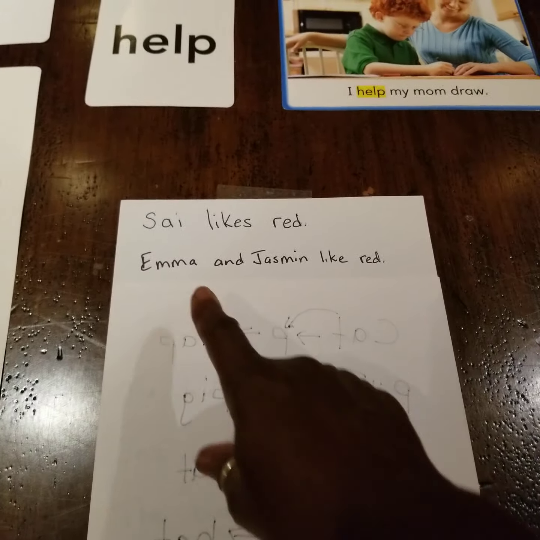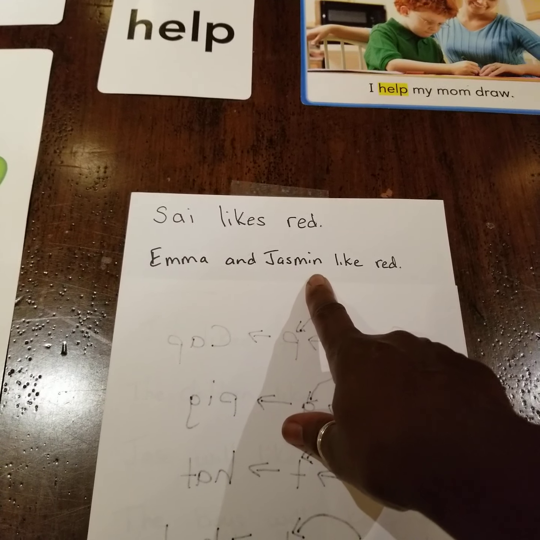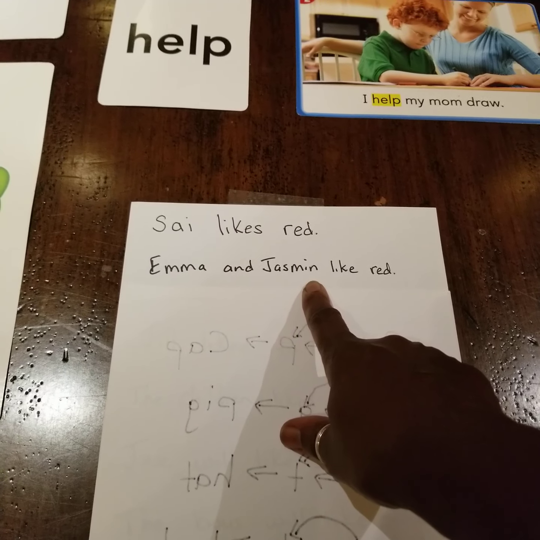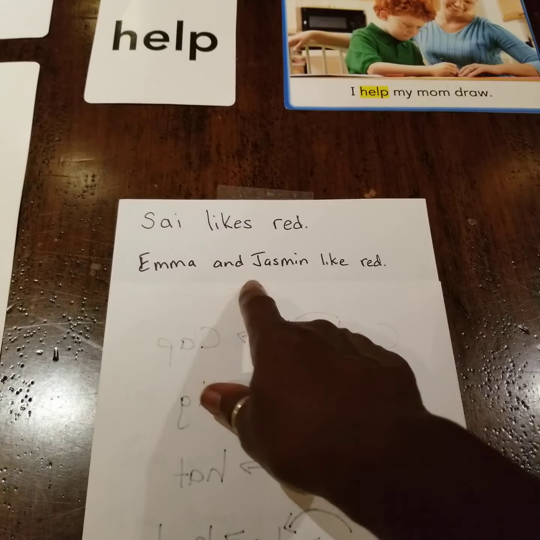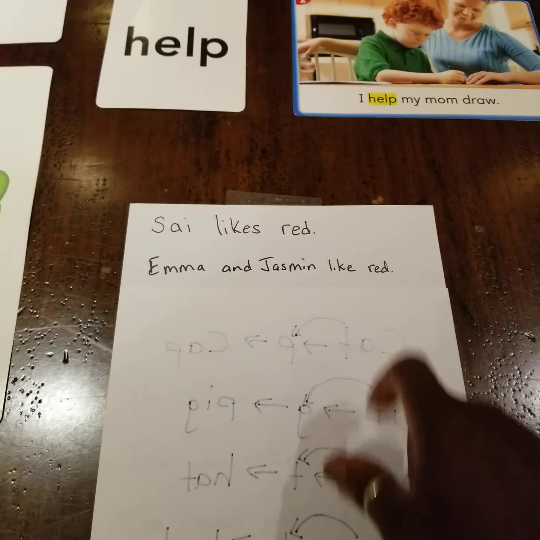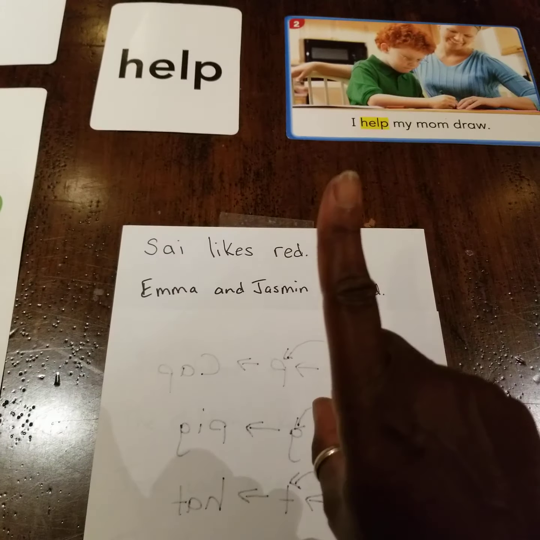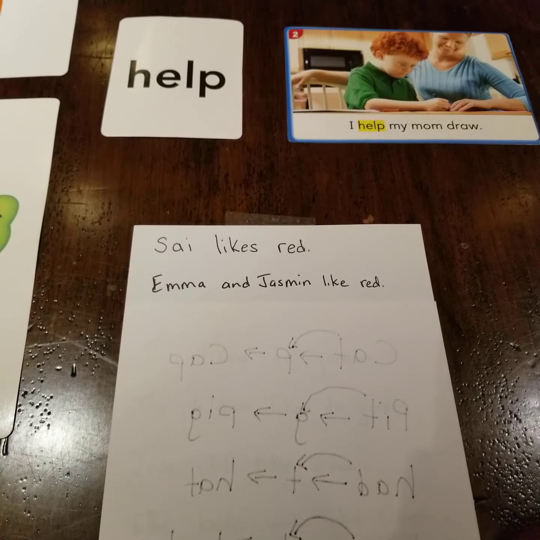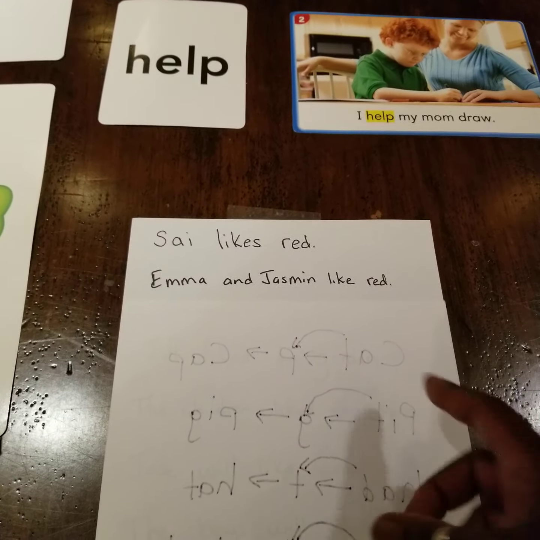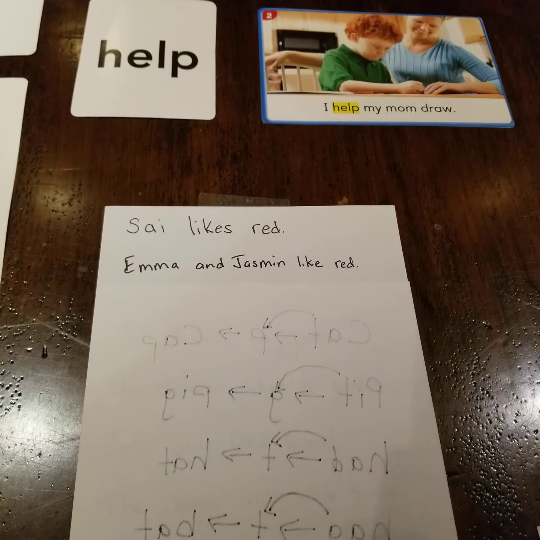But if I have two or more people, they don't need help. They're helping each other. So it doesn't get an S. "Emma and Jasmine like red." All right. So one person gets an S. More than one person doesn't get an S. And this is only for present tense, verbs that are happening now.